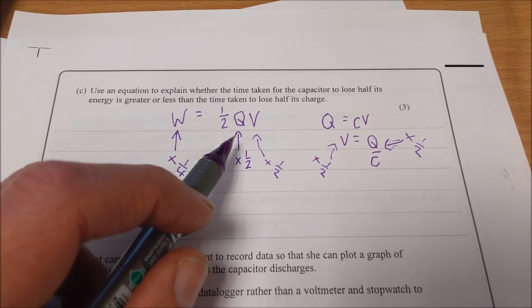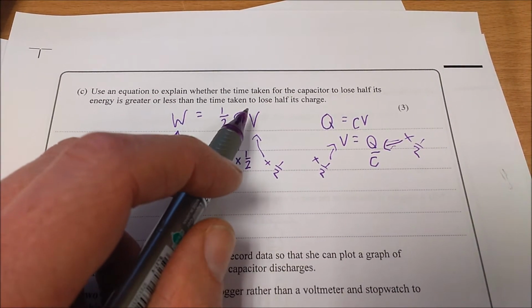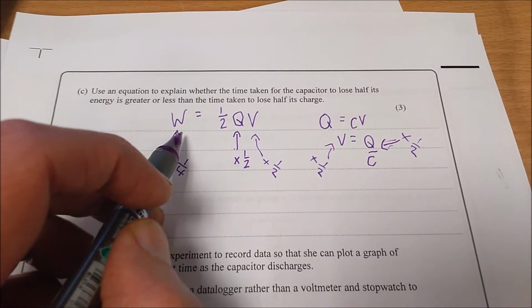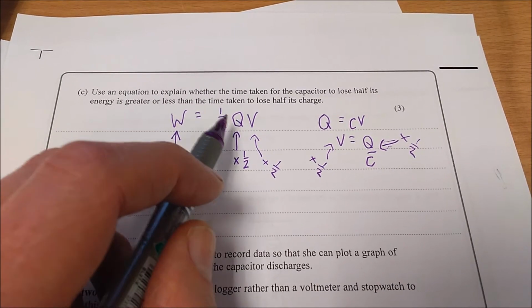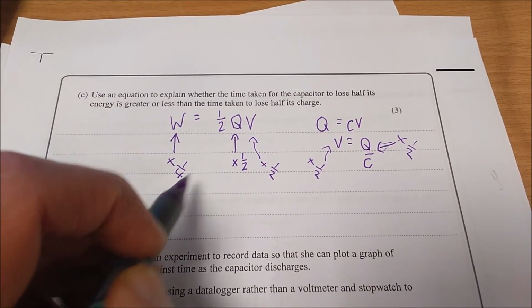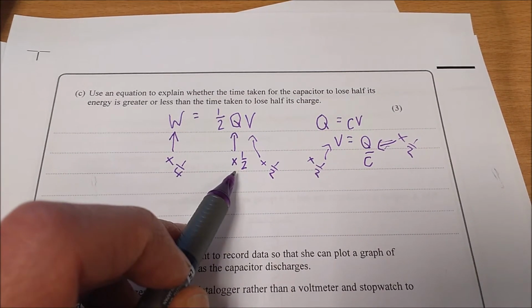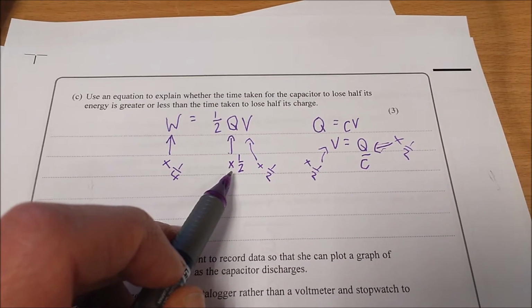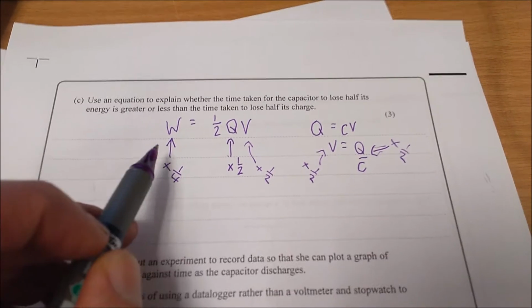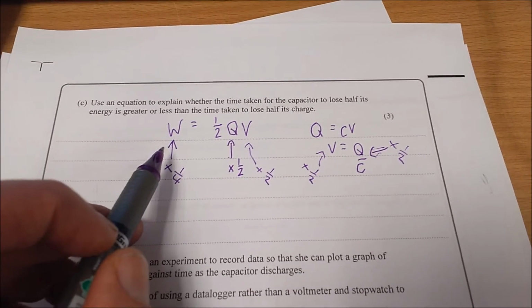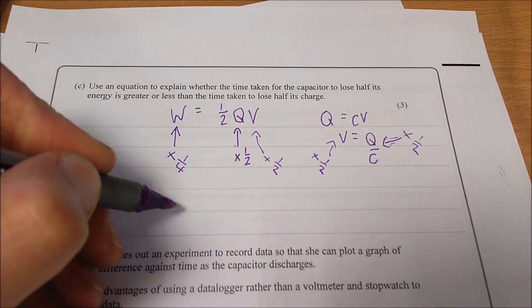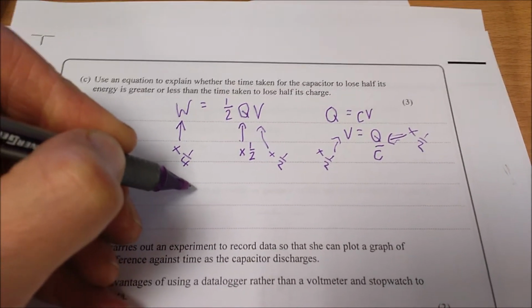So if it's lost, its energy will halve in a shorter time, won't it? In less time than it takes to lose half its charge. You can see that from there. Look, if it takes a certain time to lose half its charge, it'll have lost more than half its energy. So it's less of a time. I mean, if you wanted to, you could come up with an equation for it.